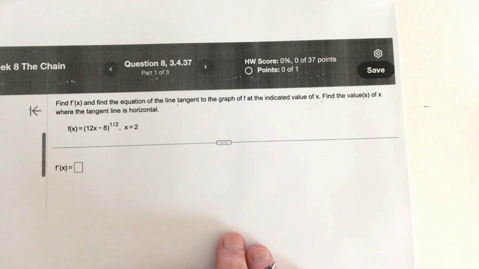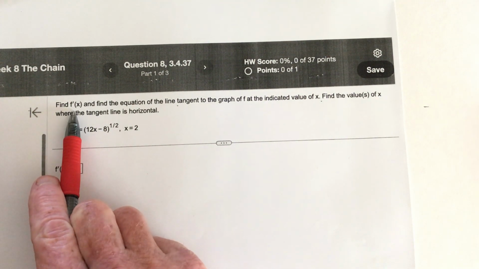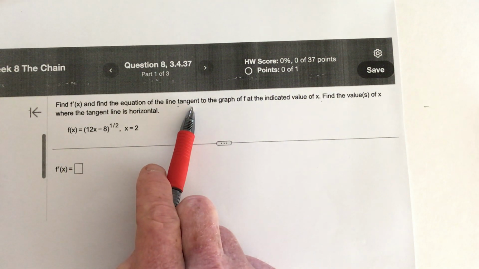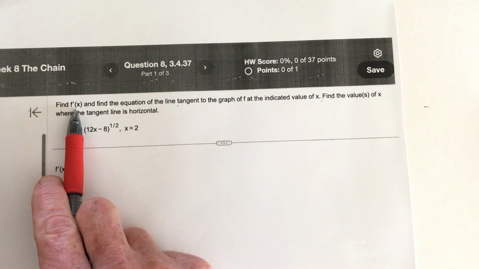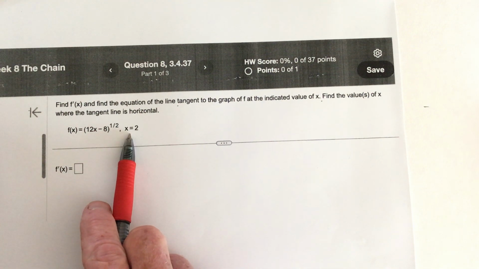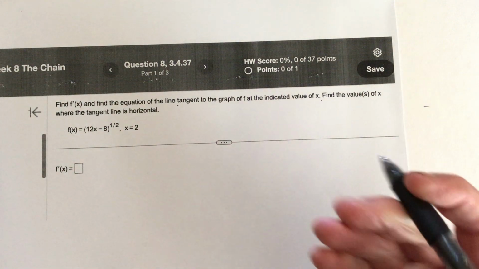On to, next up, I chose number 8. So number 8 is find the derivative, and then also find the equation of the tangent line. So there's 2 things we need to do. Yes, find the derivative, but then I also need to plug in the 2 so I can find out what y equals. So basically I'm going to do that right now.